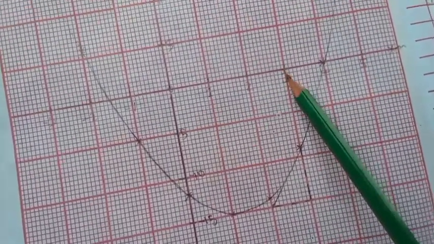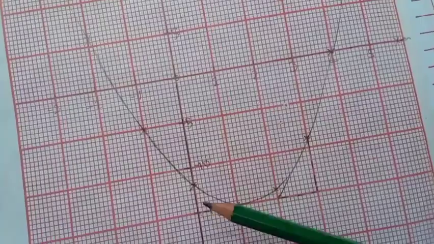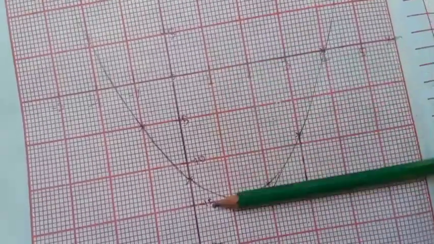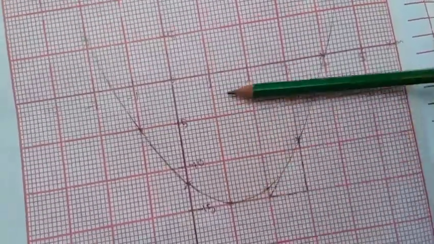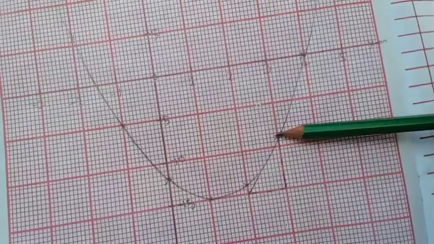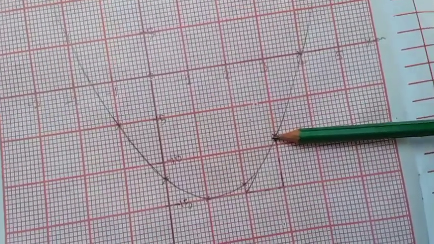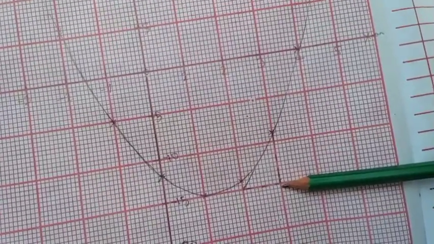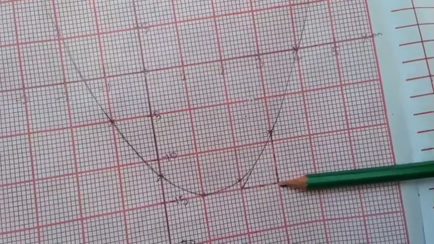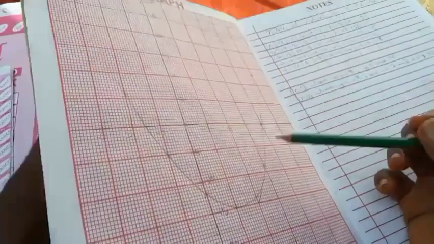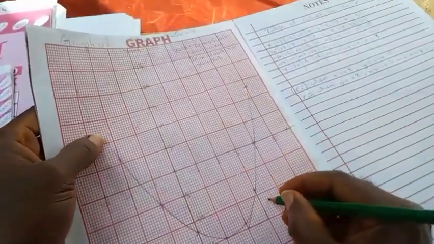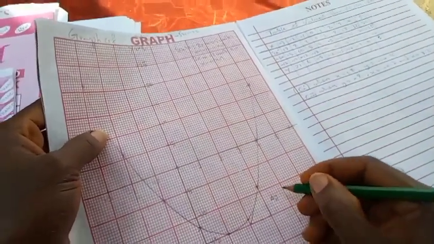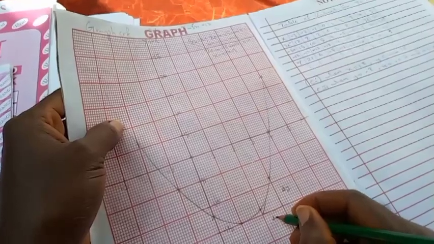Now in this direction is the direction of y. So from this point of contact to here, there is a change in y. This is a change in y, and this is a change in x.